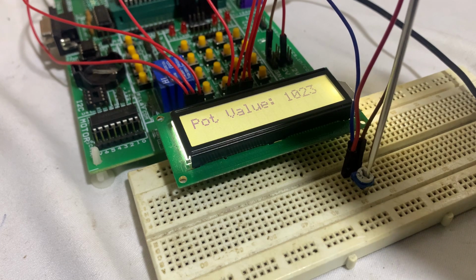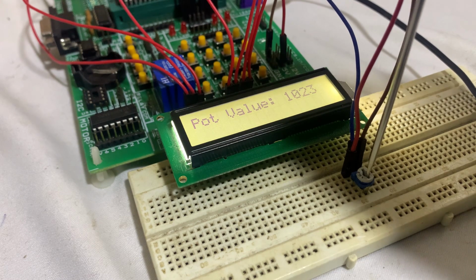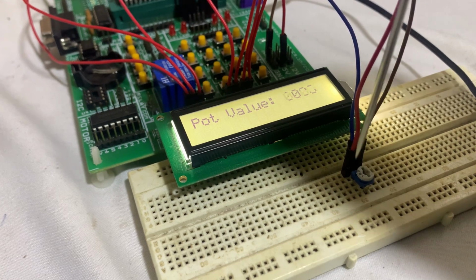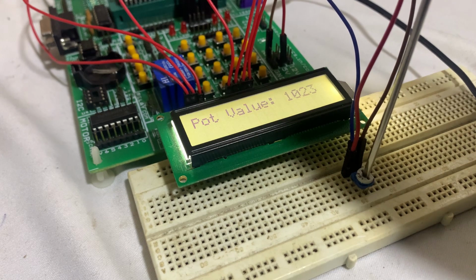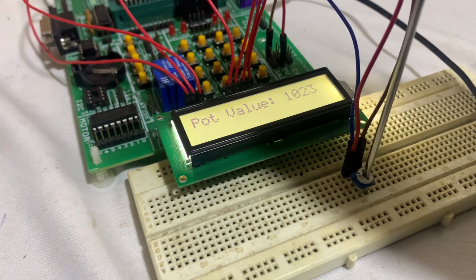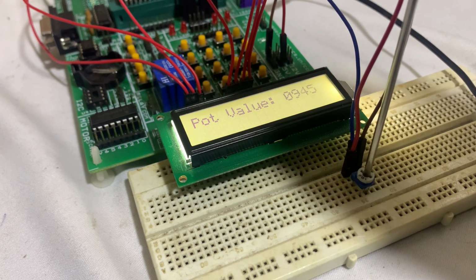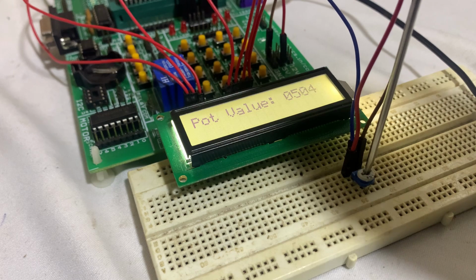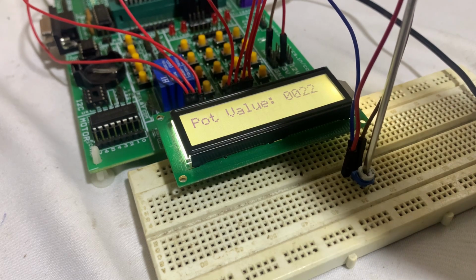And when I reach the other extreme end in the knob of the potentiometer, you can see I am receiving the maximum 10-bit value, that is 1023. So this is the output that I got in my hardware. So in this way, you can use the ADC channel of the PIC microcontroller for interfacing variable resistor or any analog sensor.